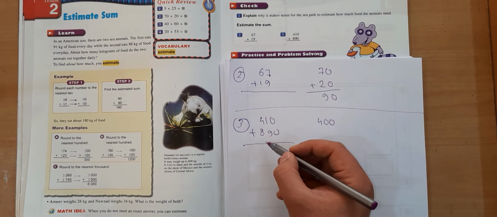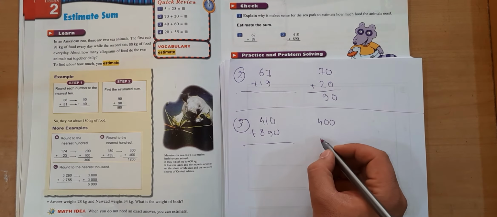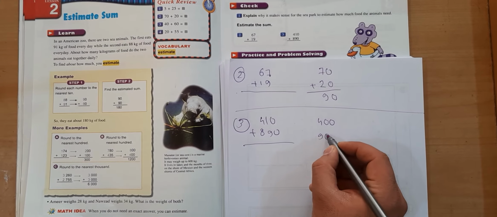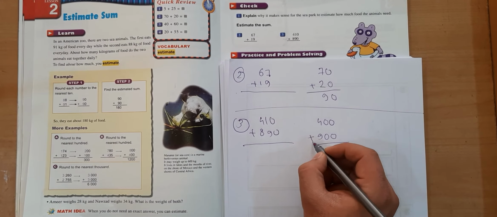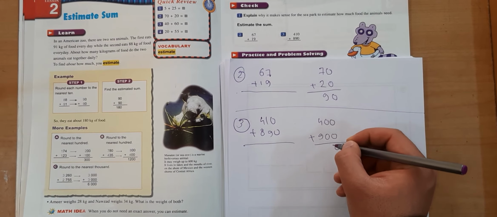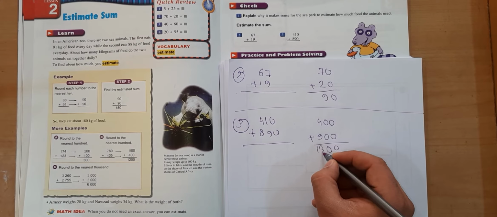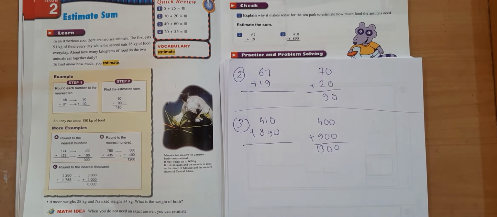And here, if we round this number to the nearest 100, it becomes 900. Now we can estimate the sum. 0 plus 0 is 0, 0 plus 0 is 0, 4 plus 9 is 13. So the estimate of the sum of these two numbers is 1300.